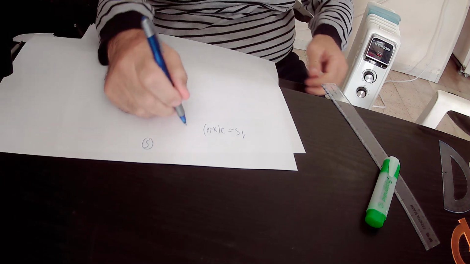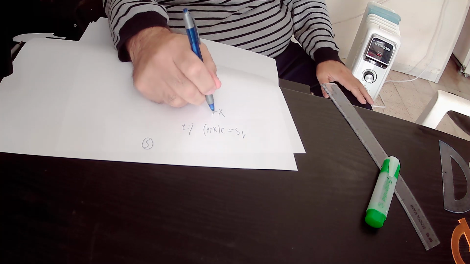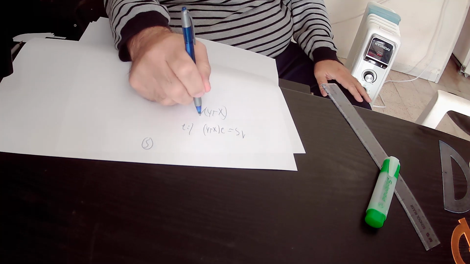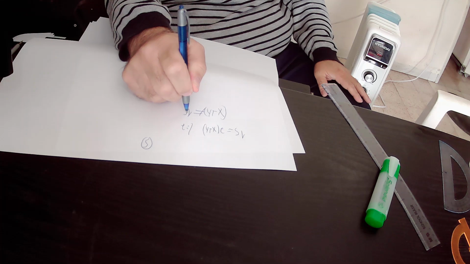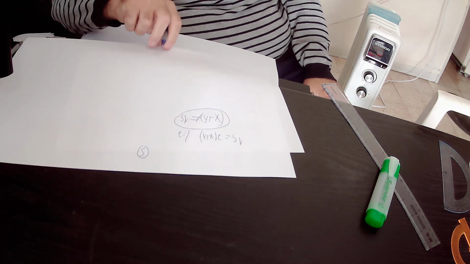We'll divide this equation by 2. And finally we get that x plus h equals 15 over 2.